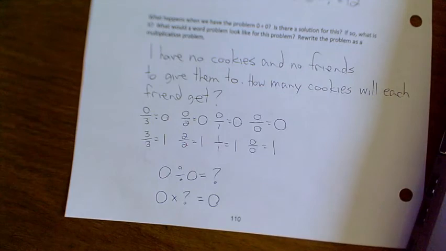Okay. So think about what number could go in this problem to make this statement true. 0 times what would give you 0? Well, it could be lots of things. It could be a 1, it could be a 2. 0 times 3 is 0. 0 times 4 would be 0. 0 times 100 would be 0.